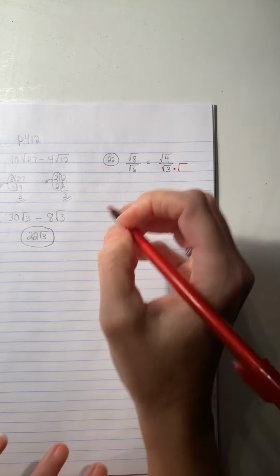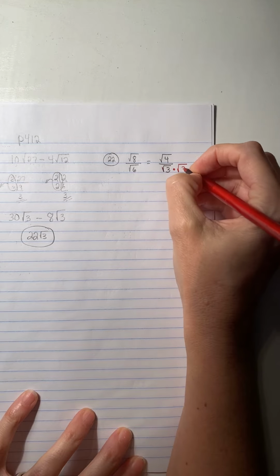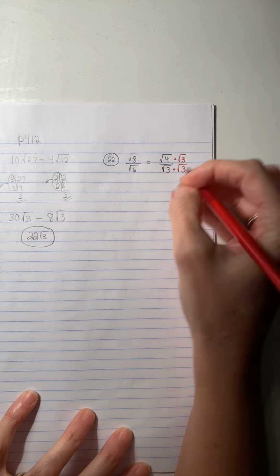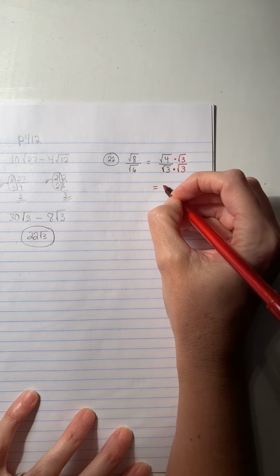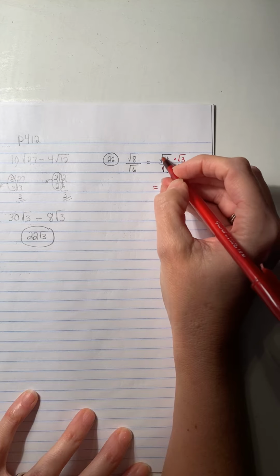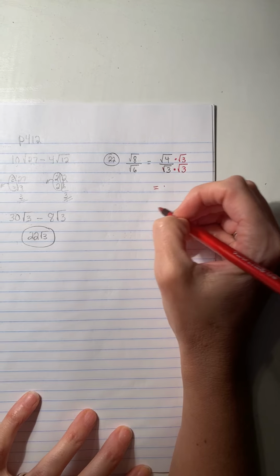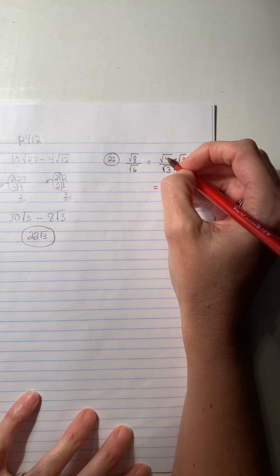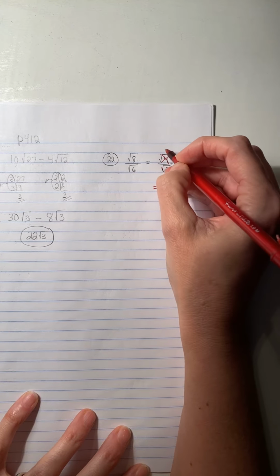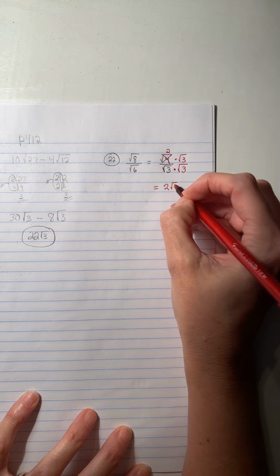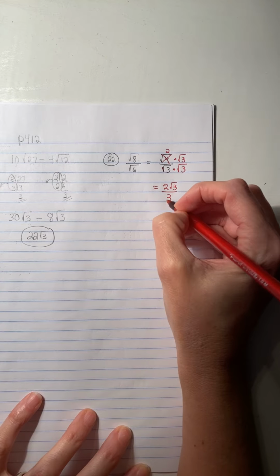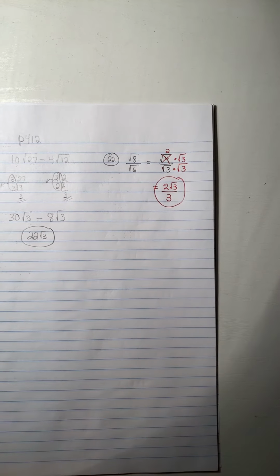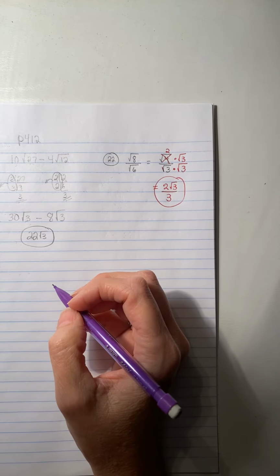So we're going to multiply it by itself. On the top, you get square root of 12, which would have to be broken down, or you can break it down right here. Square root of 4 is 2. So this is 2 radical 3 on the top, and on the bottom, this is just a plain 3. Okay, that is number 22. Number 27.